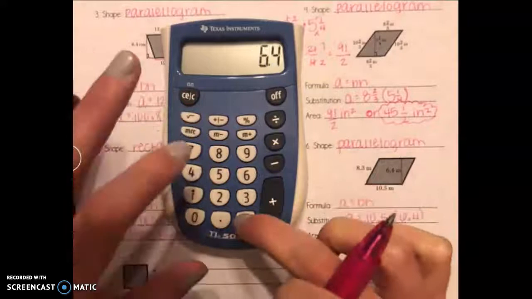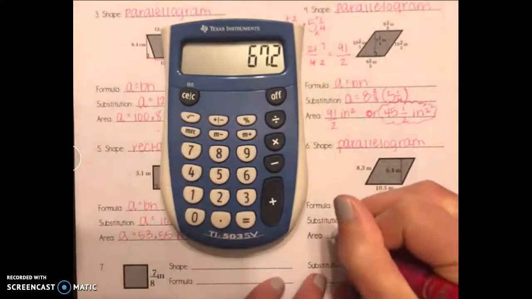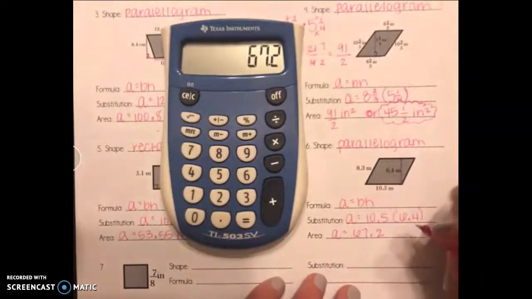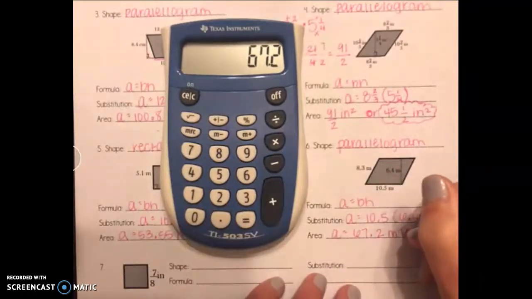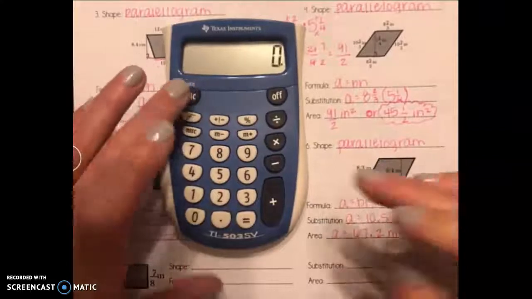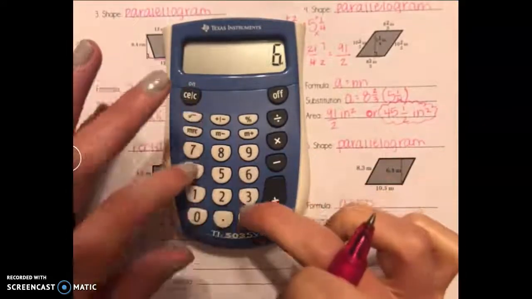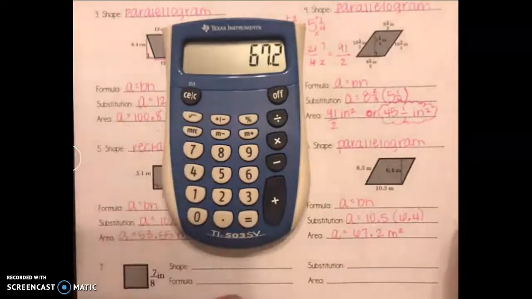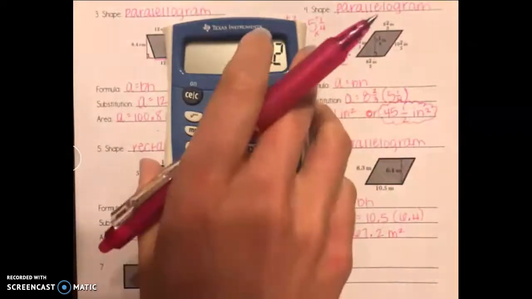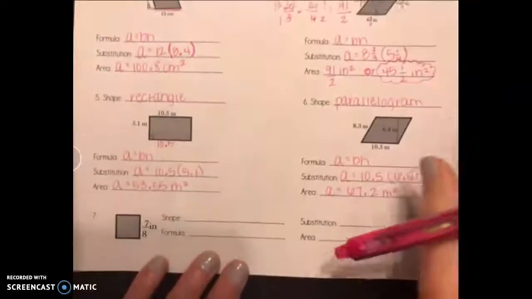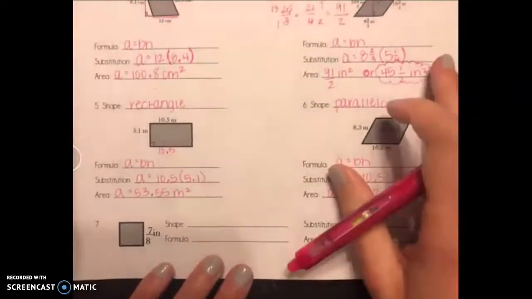Okay? All right. So we have 10 5/10 times 6 4/10. Area equals, I'm going to plug this back in one more time just to make sure. 67 2/10 meters squared. Let's make sure we type that in correctly. 10.5 times 6.4. Yep. All right, so 67 2/10 meters squared. Guys, always remember, plug it in a couple of times just to be on the safe side.